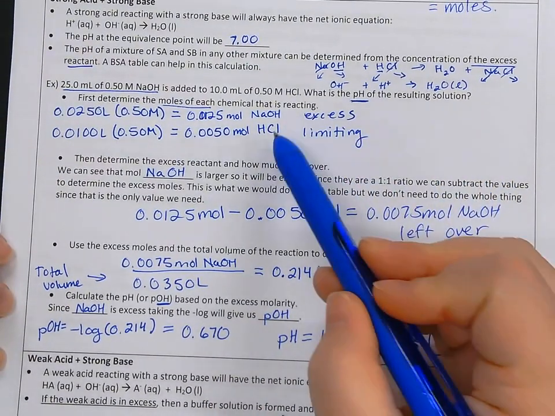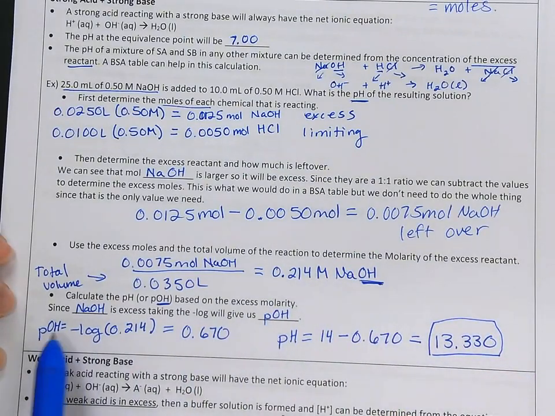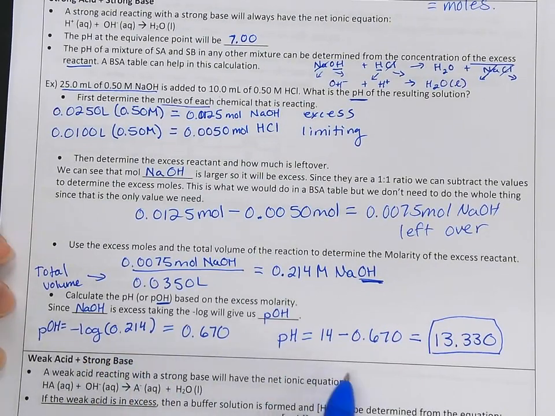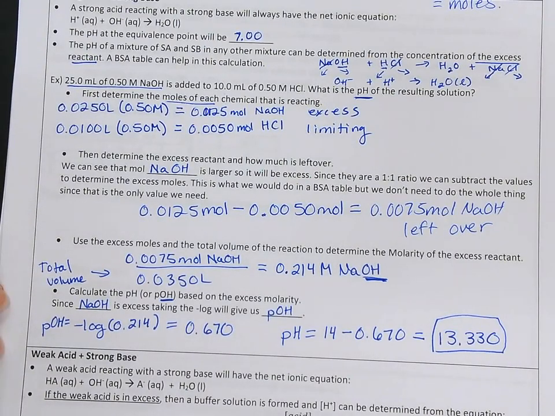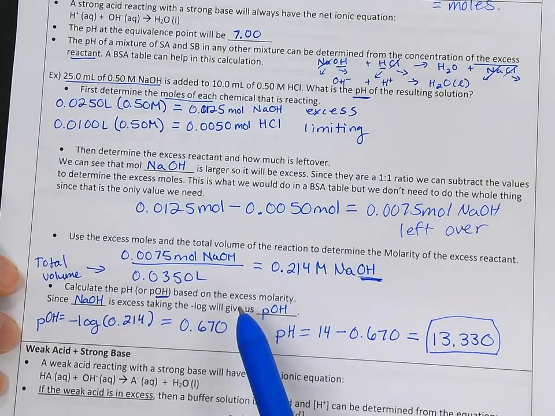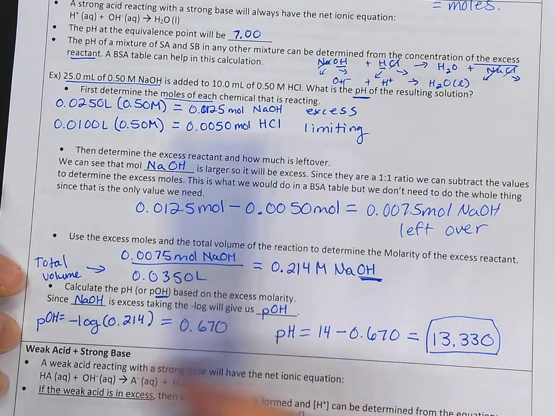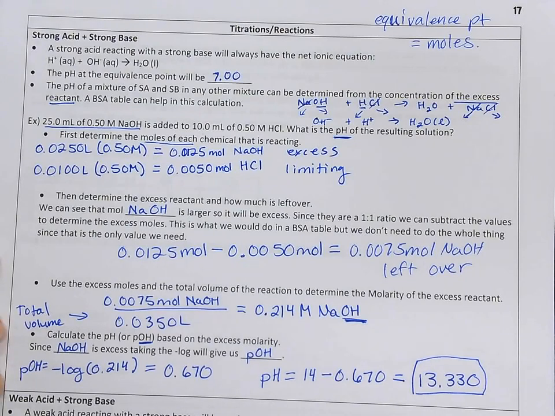If our acid is in excess, then when we get down here, we just get our pH. We don't have to do a negative log and then subtract, because when we take the negative log of an acid, we're going to have pH. So that one's a little bit easier when you've got that going on. So it doesn't matter with our strong acid, strong base, as long as one of them's in excess, this is going to be the same pattern we follow.